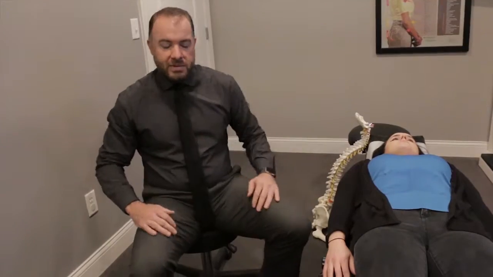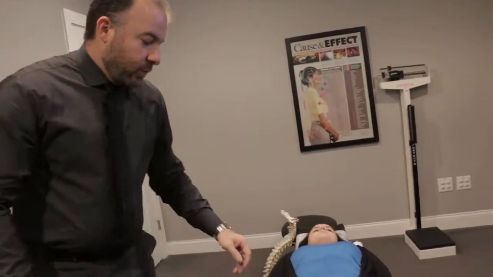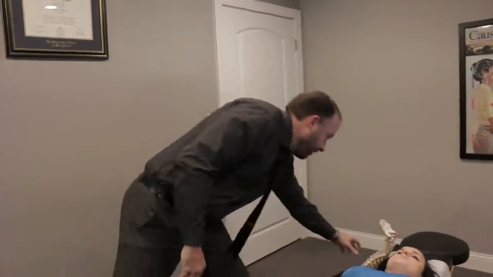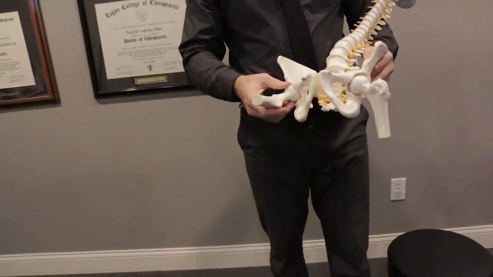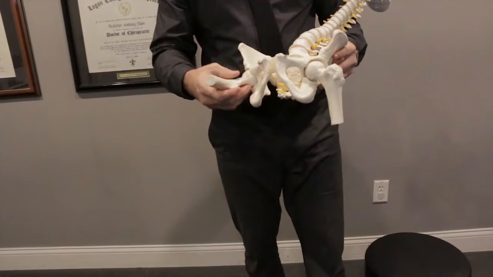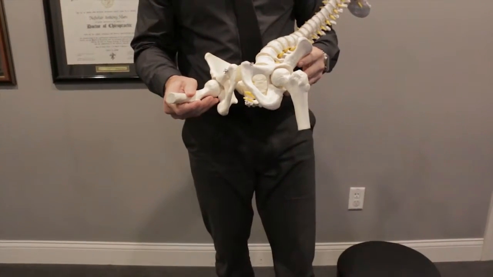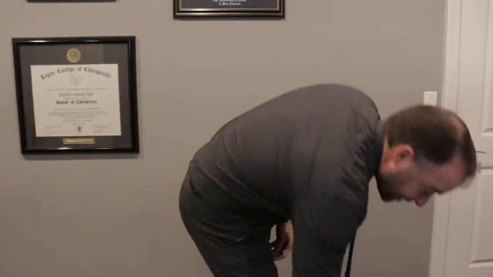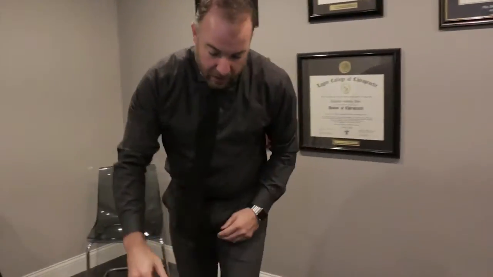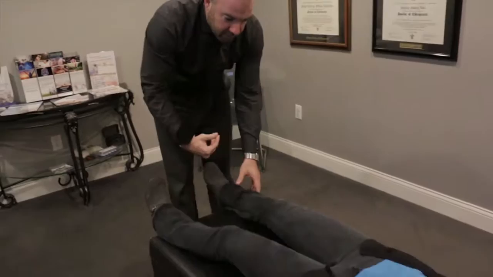So first we'll show a couple different adjustments on how we can address some problems that may be causing hip pain. If we do have a problem where the femur head is restricted in the socket that it goes into, then we need to distract that femur head out, and we do an adjustment where we basically just do a distraction on the leg itself. So I'm going to have you scoot down the table a little bit, please.